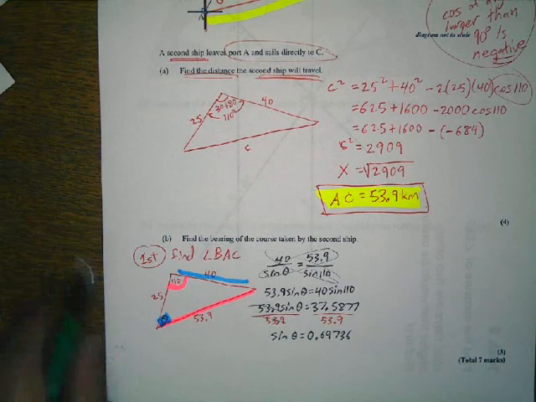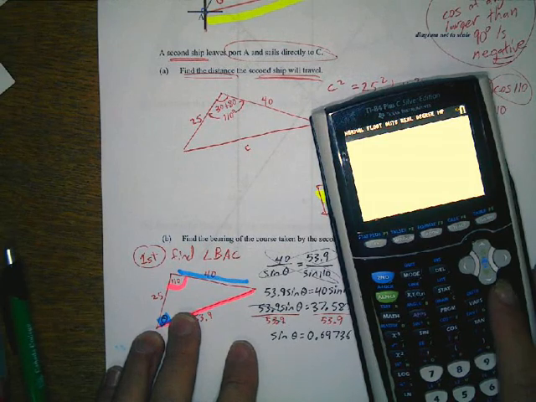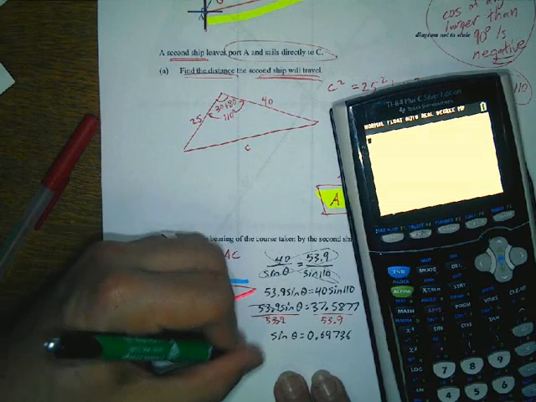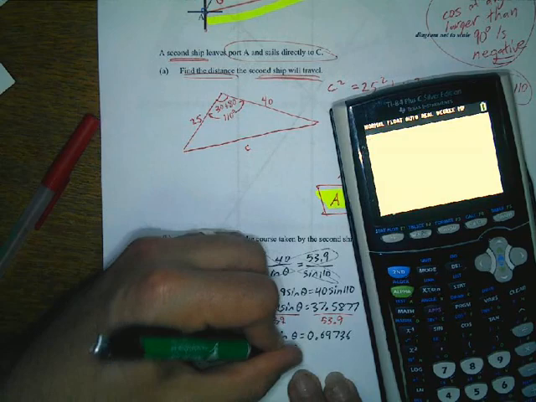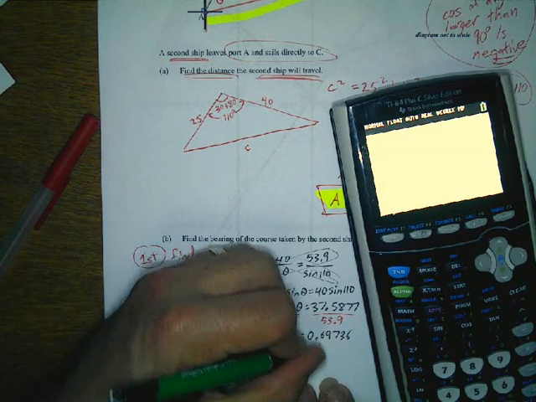Because when I want to find my angle, I'm going to have to do the inverse sine. So sine with the little -1 power there, 0.69736, right? So it's going to give me my angle.